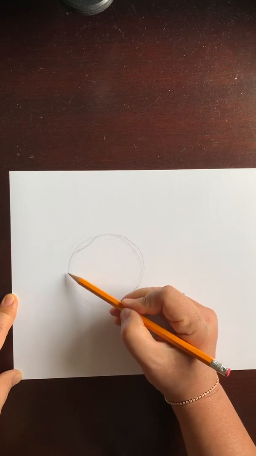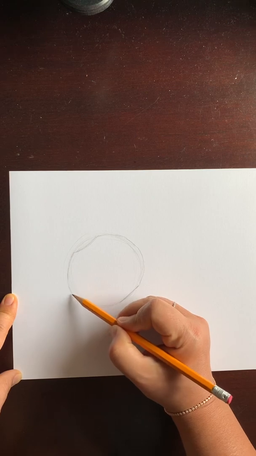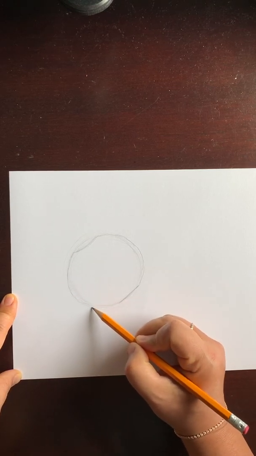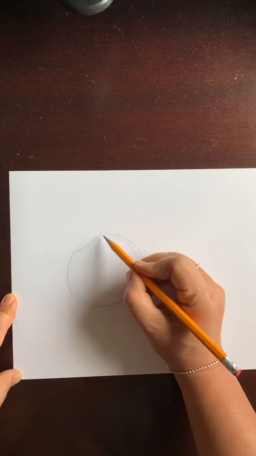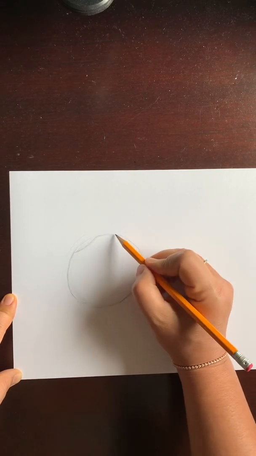Now I'm doing the left side, and still in sketching mode with light lines, I'm going around and making the sides of my apple a little bit wider.